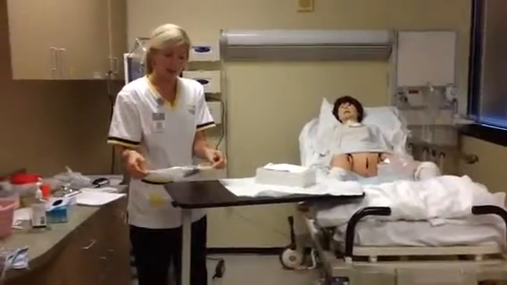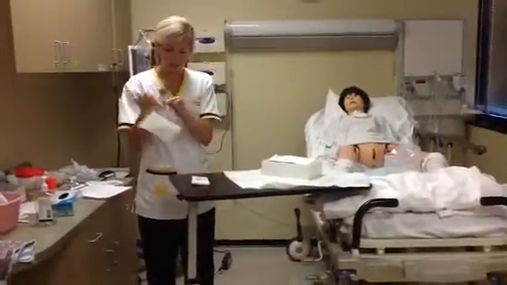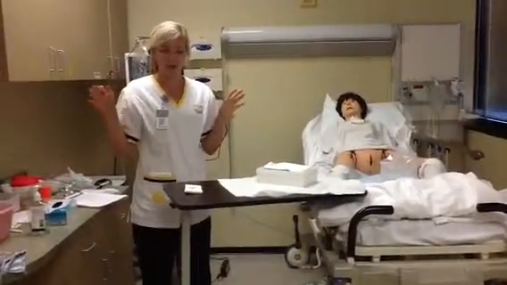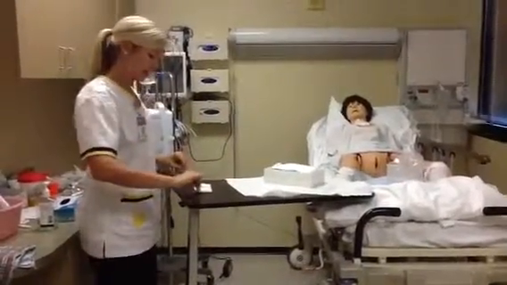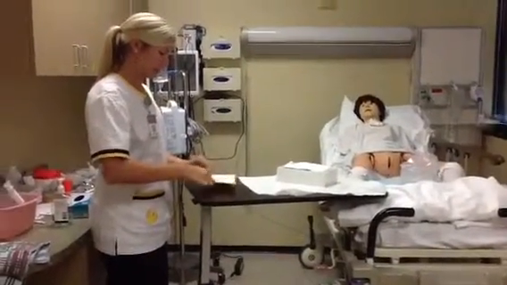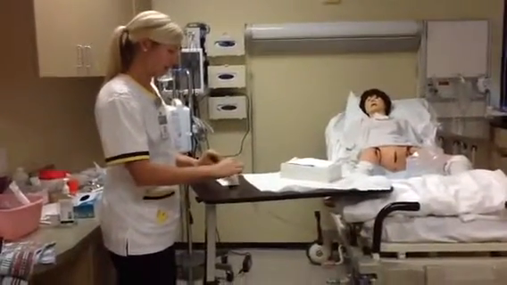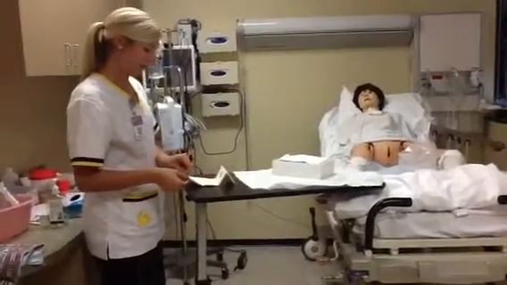Go ahead and open my gloves up, set them out, throw this away in my trash. I'm really going to try and not ever drop my arms below my waist. So I'm going to come over here and open up my gloves. The outside of the package is not sterile, but as I get closer, I'm going to open from the bottom.